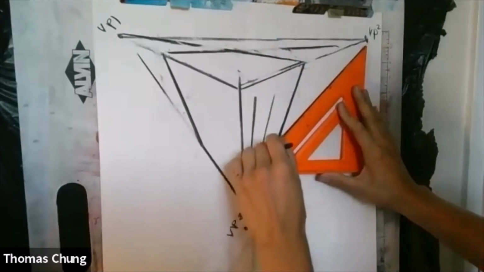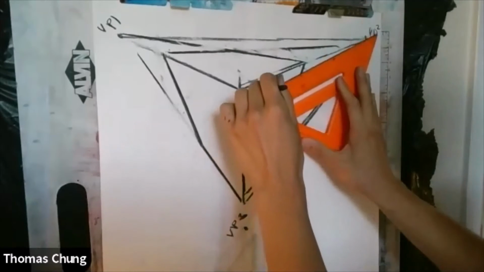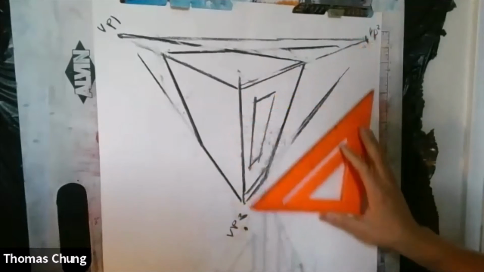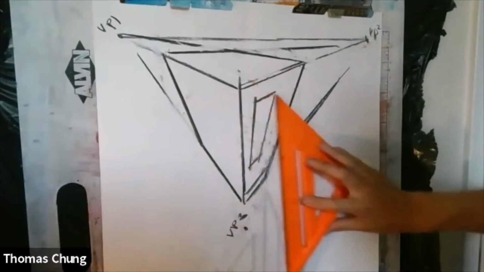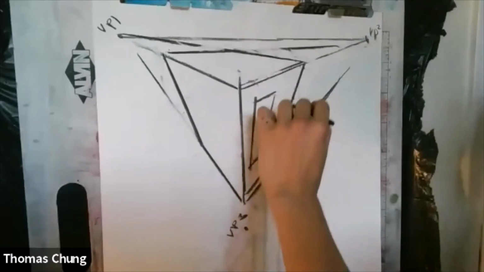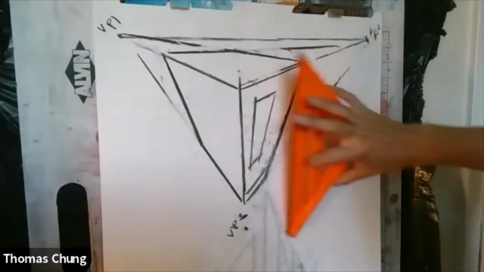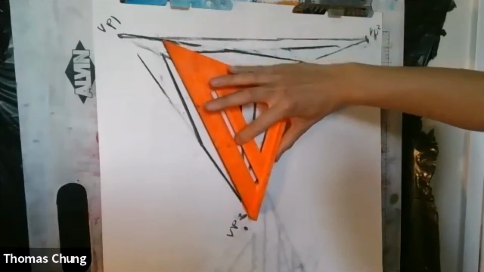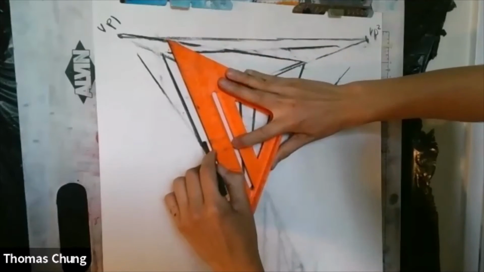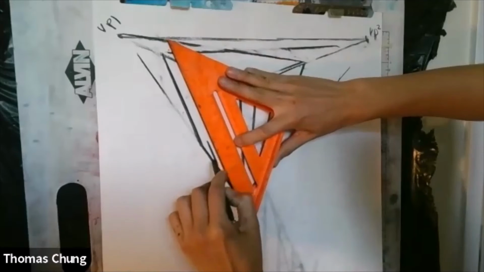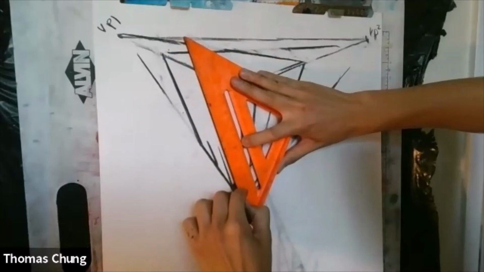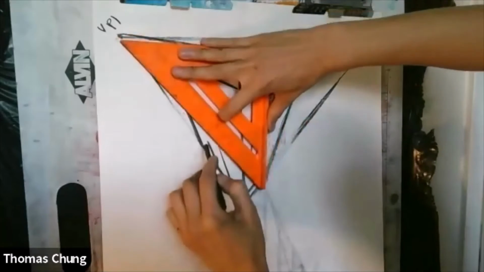And then the bottom of my window should be headed towards vanishing point 2. So that is a window in 3-point perspective. And I could do a door in 3-point perspective over here, aiming towards vanishing point 3, ending at vanishing point 1.